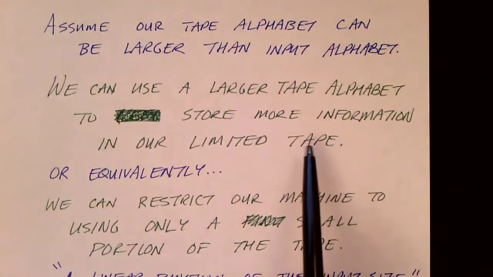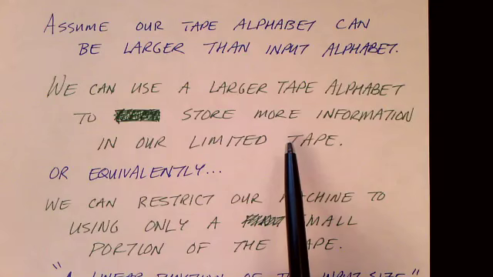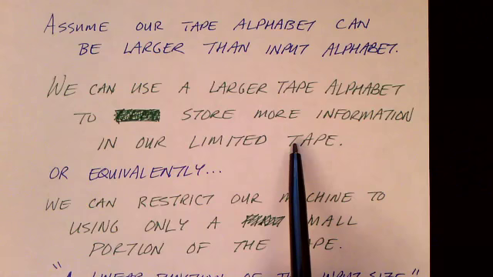If, for example, our input alphabet consists of just zeros and ones, we could have a tape alphabet that also had 2 additional characters, and with 4 possible combinations, we can essentially store in each tape cell not only the 1 bit that corresponds to the input symbol, but an additional bit of information to make use of in our computation.